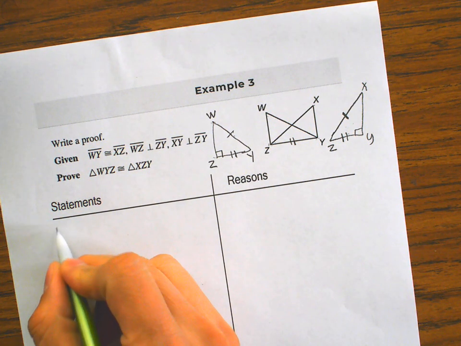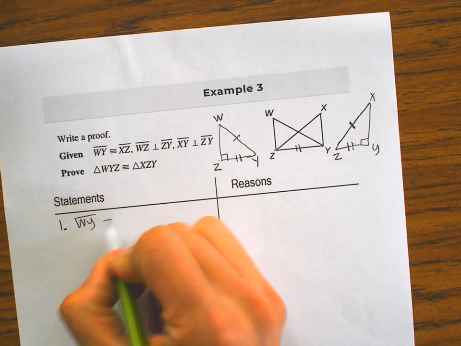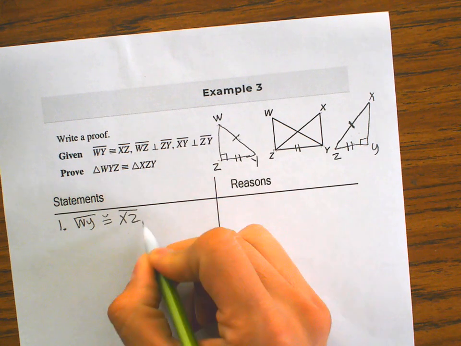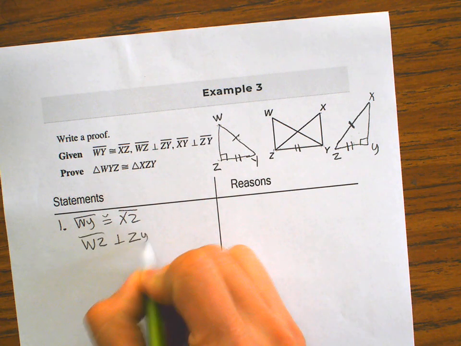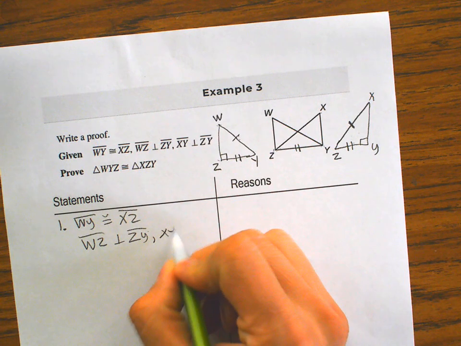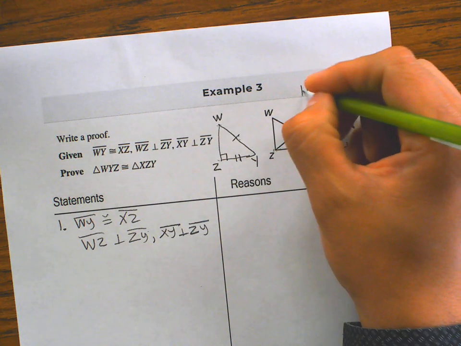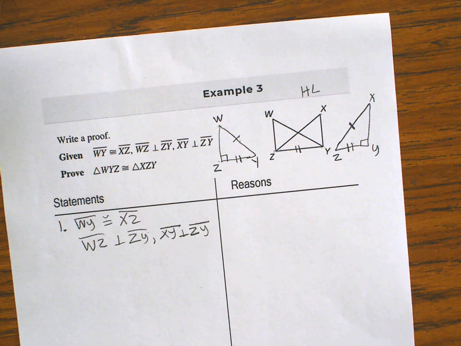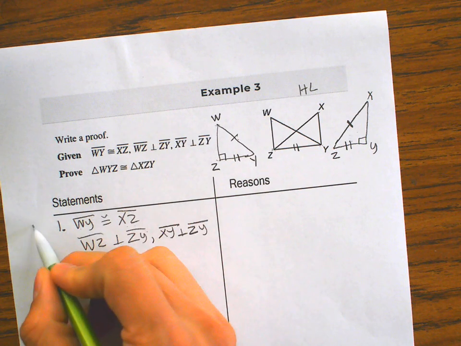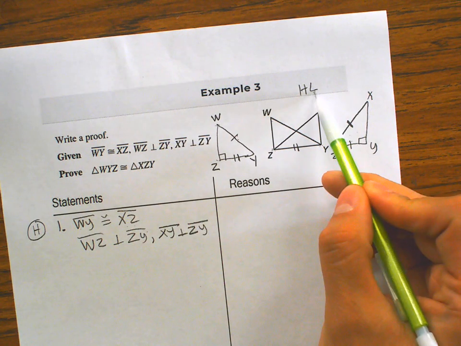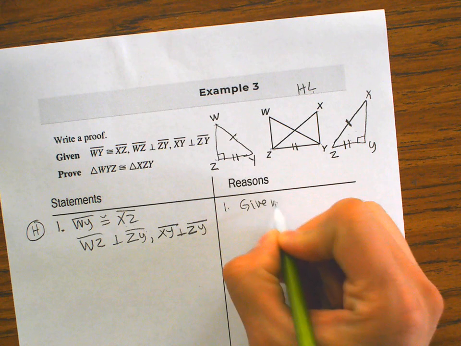So let's go ahead and start first with what is our given. Our given is WY is congruent to XZ, and we also have, I'm going to write it below it, WZ is perpendicular to ZY, and we also have XY perpendicular to ZY. Now remember, we are going to be applying the hypotenuse leg theorem. So we need the hypotenuse, a leg, and a right angle. So based on what we see here with WY and XZ, that's going to be my hypotenuse. So now I need to look for the leg, and I need to show that these triangles are going to be right triangles. So this is going to be given.